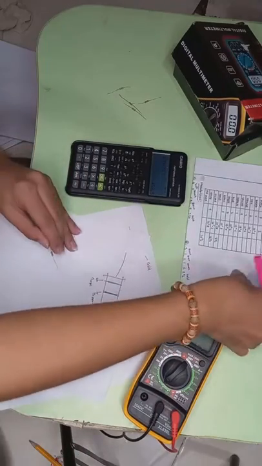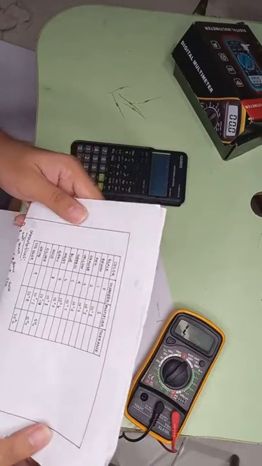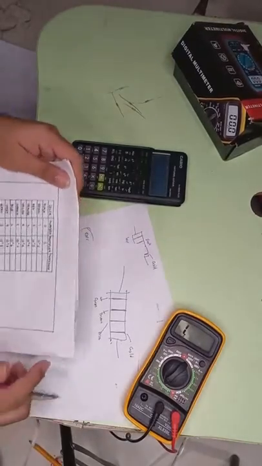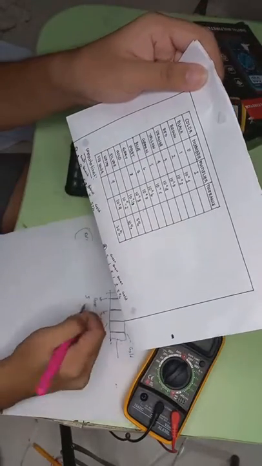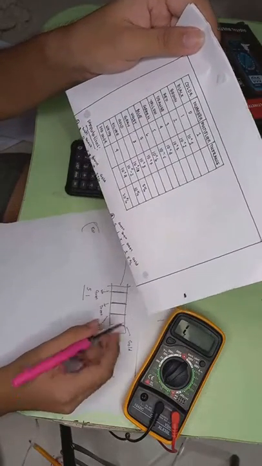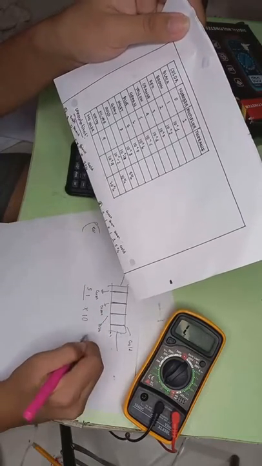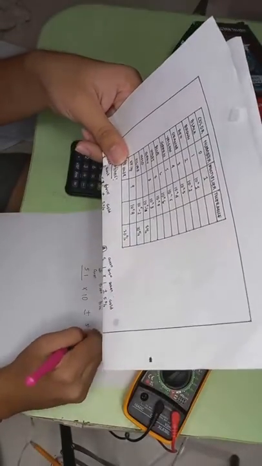So based on the color code chart, the value of green was 5, and brown is 1, so it will become 51. The multiplier was the third color, brown, which is 10. And lastly, the tolerance, the gold, the value of gold was 5%.